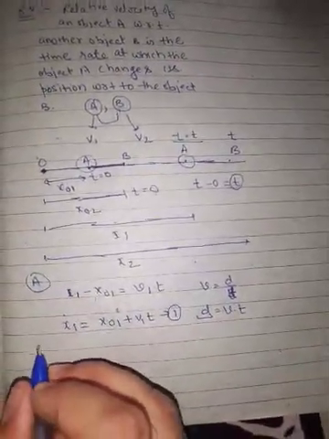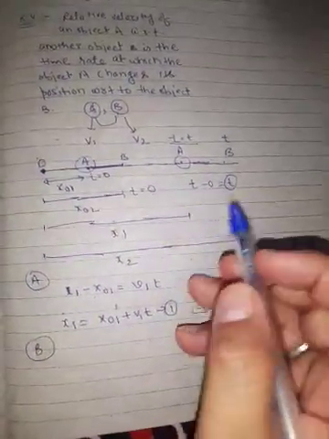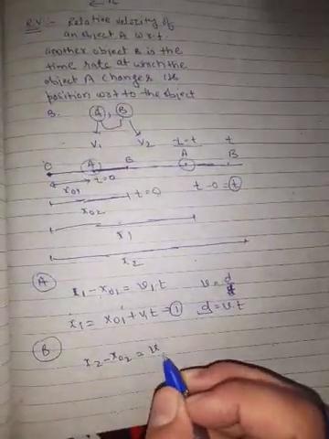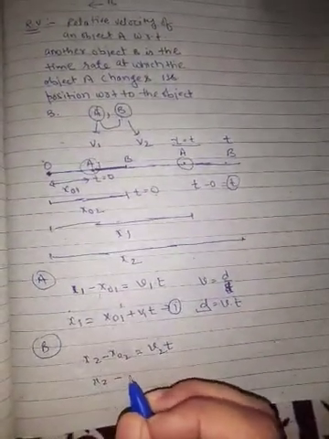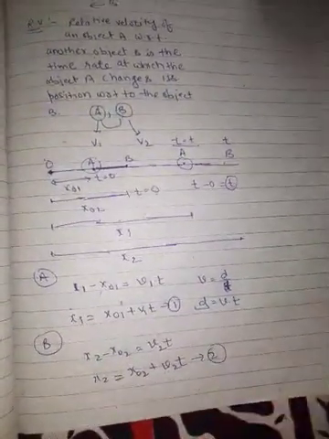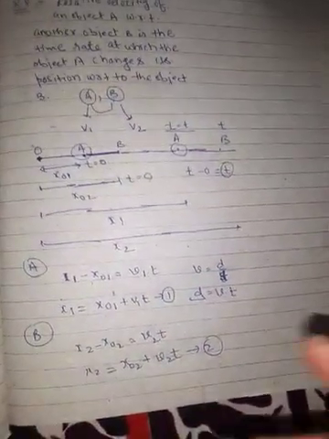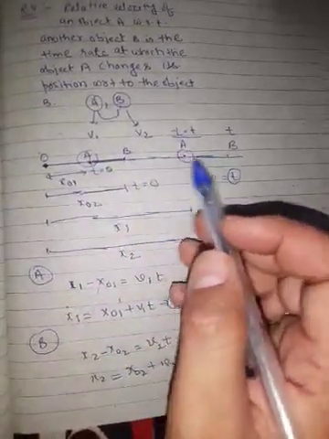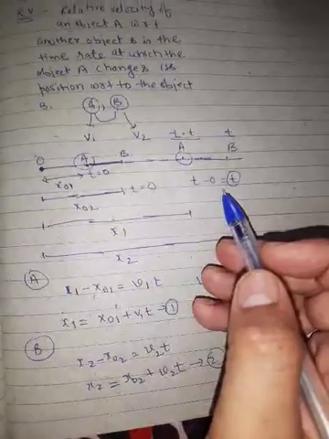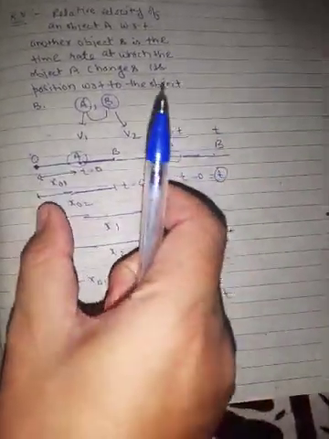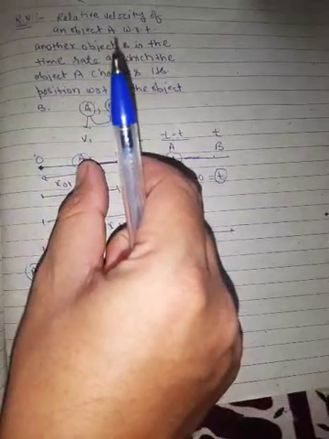Clear? For body B, the same concept we will apply here. So x2 minus x02 equals v2t, so x2 is equal to x02 plus v2t. This is our equation number 2. For finding the gap between both bodies at the initial point and the final point, we will subtract: x2 minus x1 gives the final gap, and x02 minus x01 gives the initial gap.